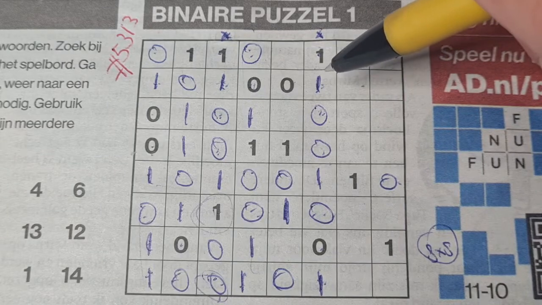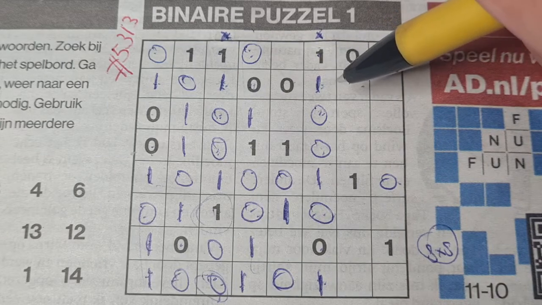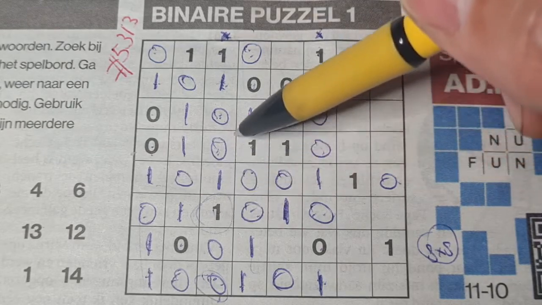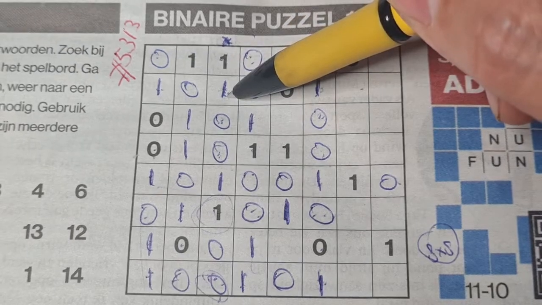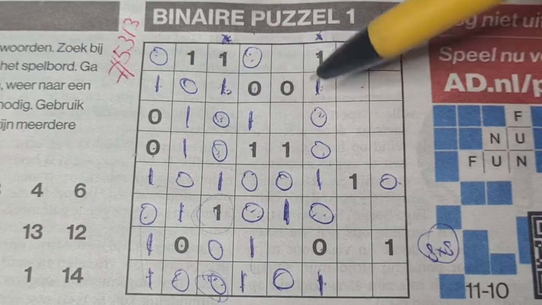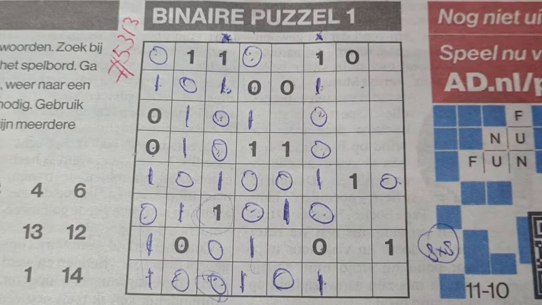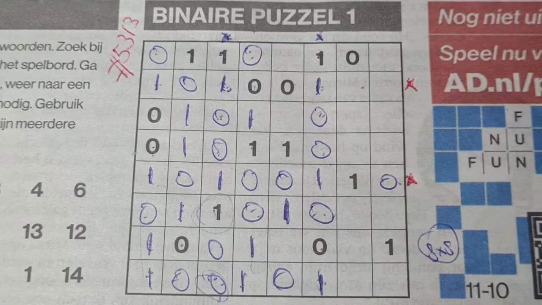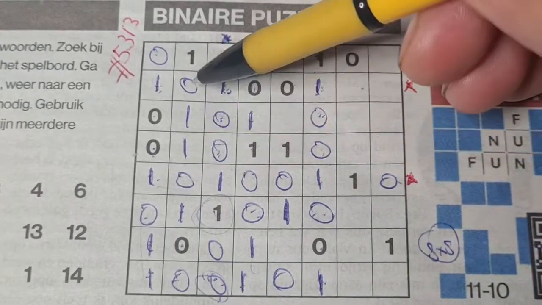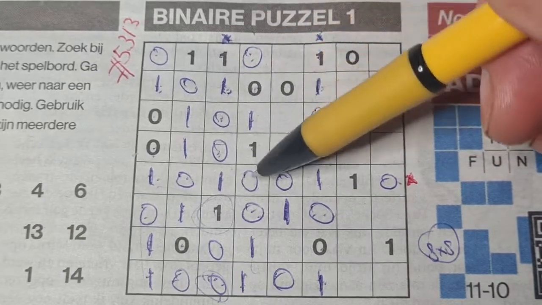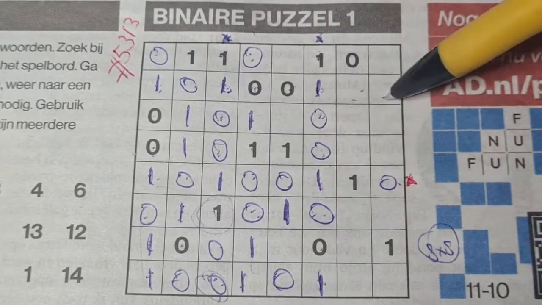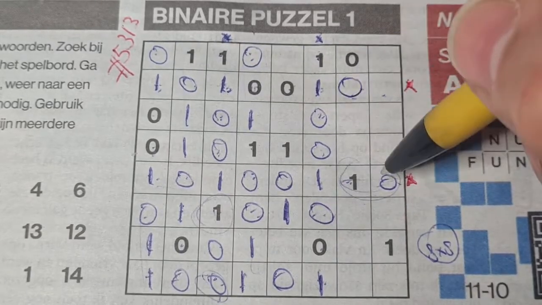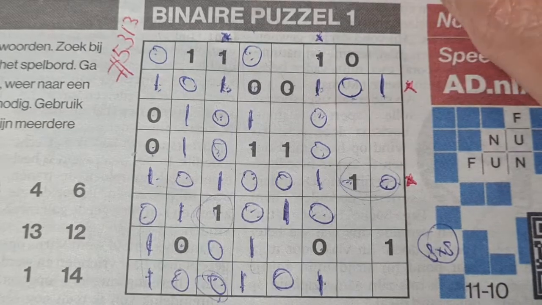And now, well. This column, this row, and that row. 1, 1, 0, 0, 1, 1, 0, 0, 0, 0, 1, 1, empty box. We need to switch those two digits. We have a 1 here, this should be no. We have an O here, this should be a 1.